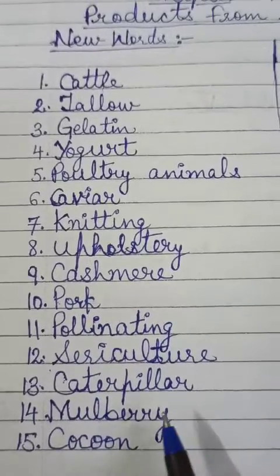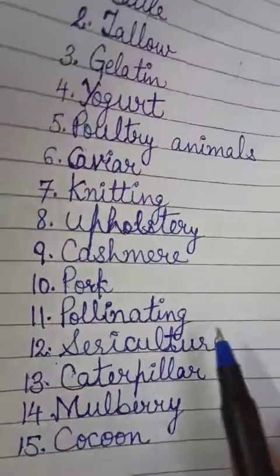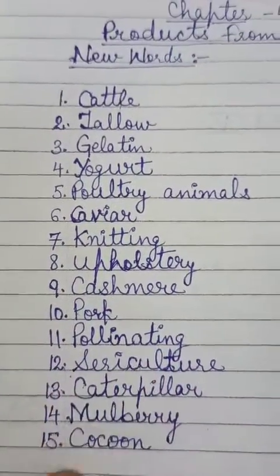Okay children, try to pronounce all these words as I have pronounced.